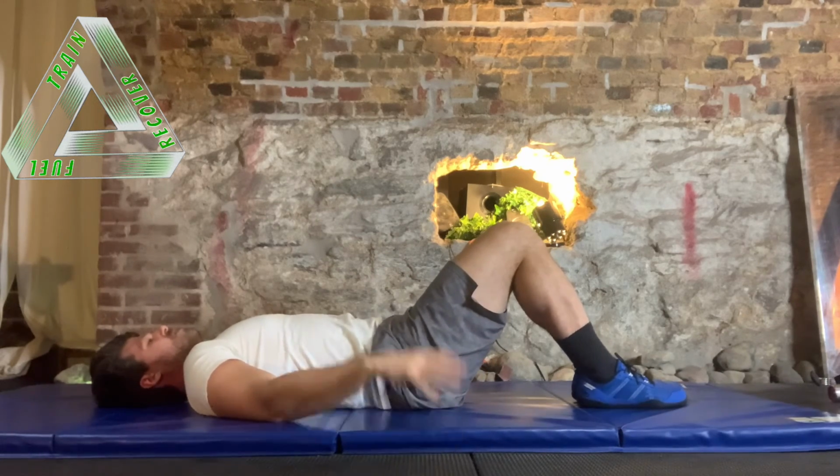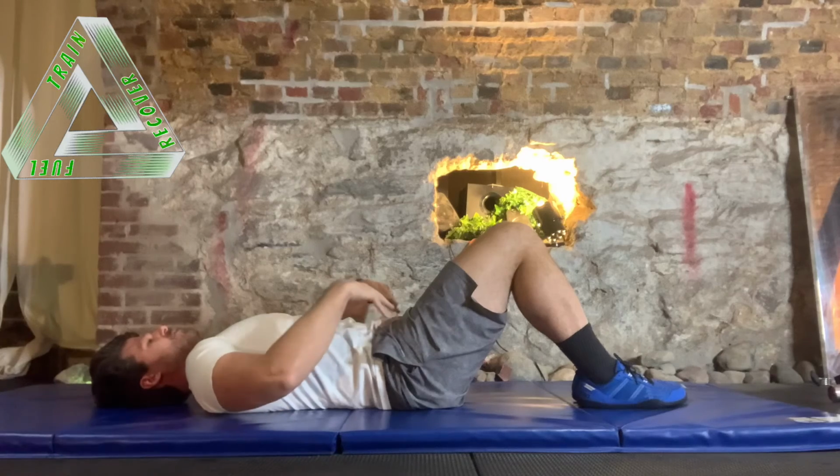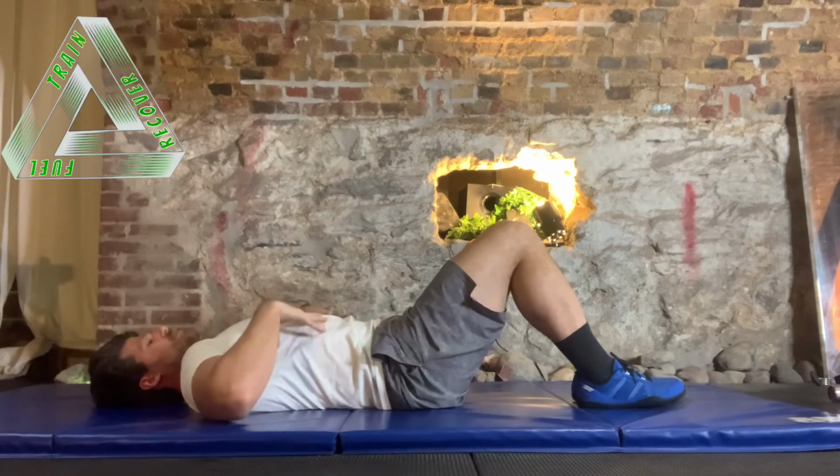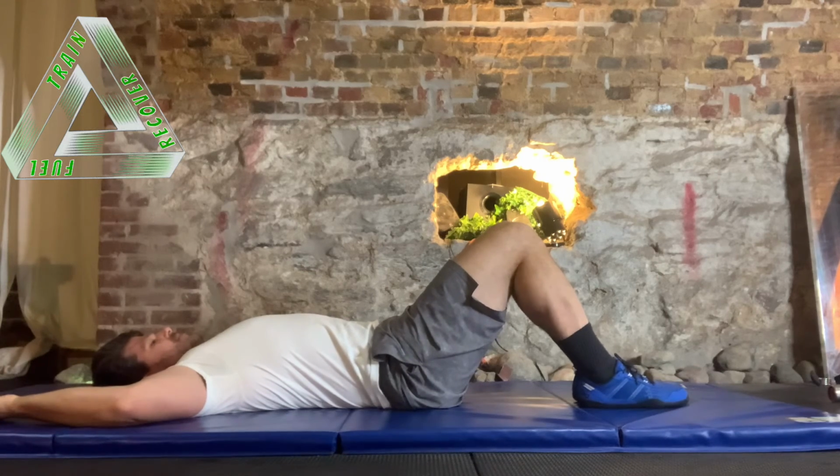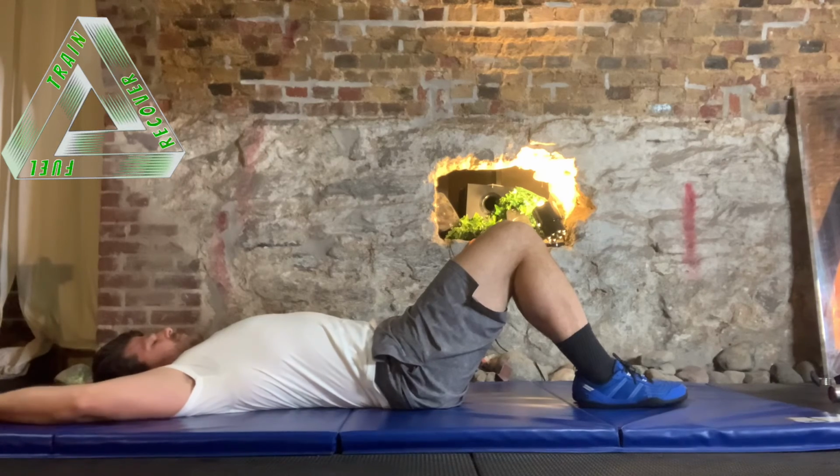All right, reverse crunch, TVA, pelvic floor, ribs are neutral, pelvis is neutral, chin is tucked. I got my TVA pelvic floor turned on, okay? Let me put my hands here, make it even better for me. And let's begin. 10 at your own pace.